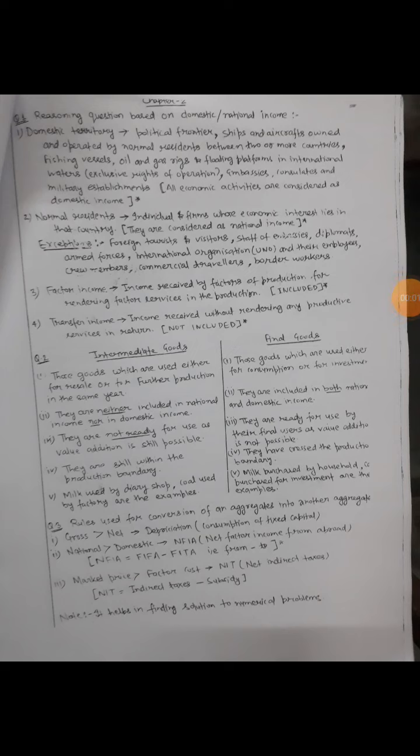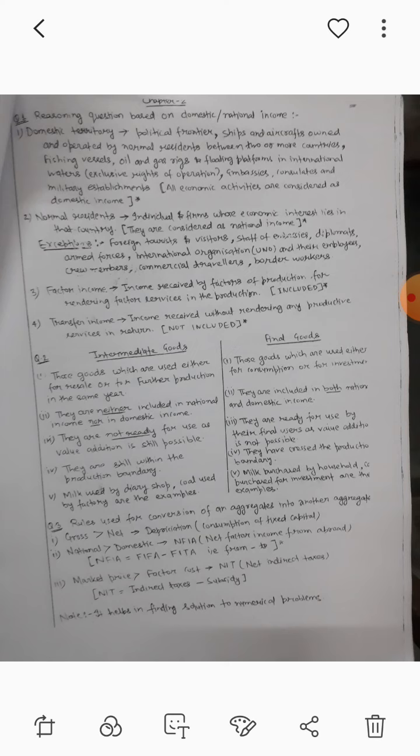Hence, these are the main questions of the class 12th macroeconomics topics, which are included in the regular exams. These are very important questions which are included in the exam. So first of all, the first question is the reasoning question based on the domestic territory and national income.